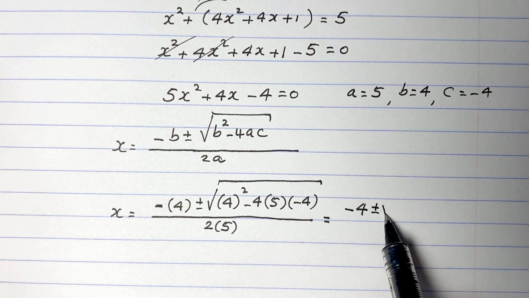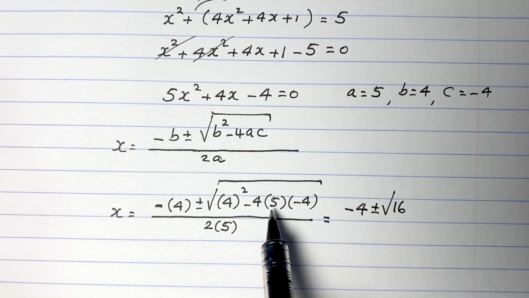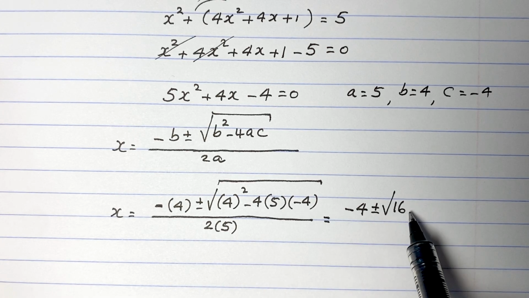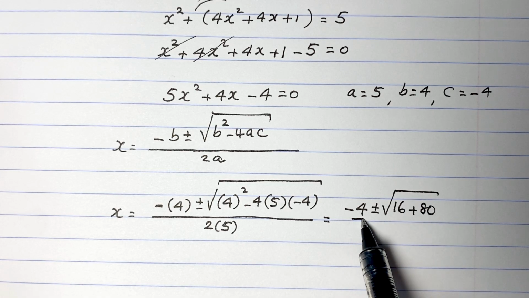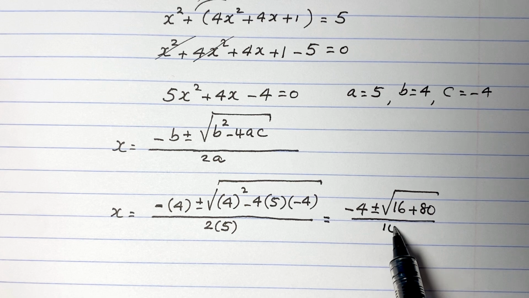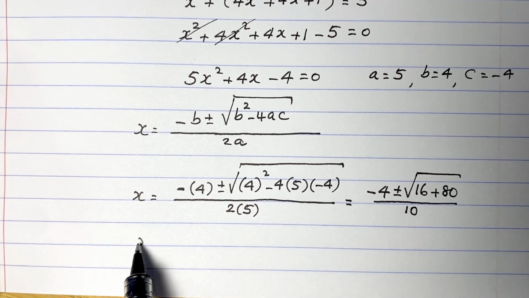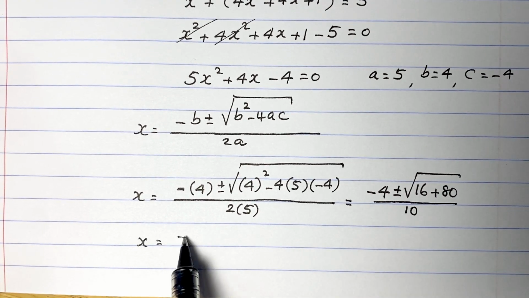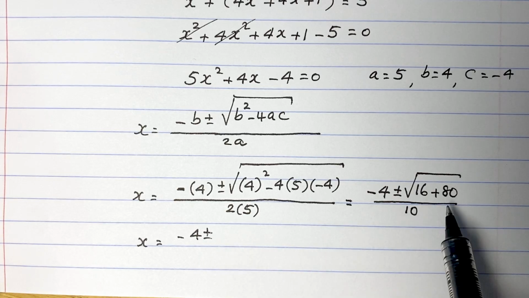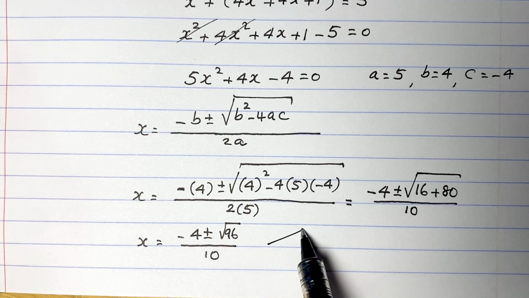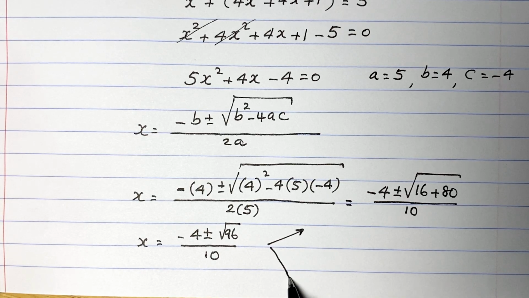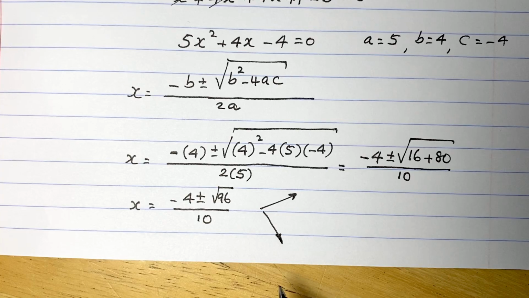4 squared is 16. 4 times 5, 20. 20 times 4, 80, plus 80. Divided by 10. So x equals minus 4 plus or minus the square root of 96, over 10. So 2 answers. I'll calculate this to 1 decimal place.